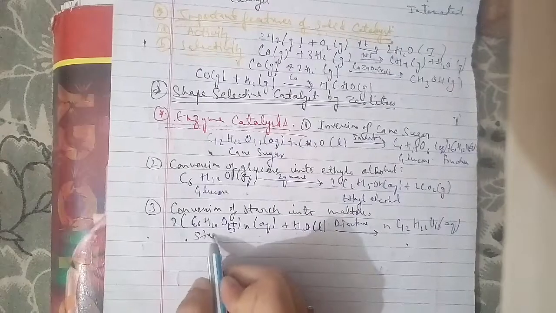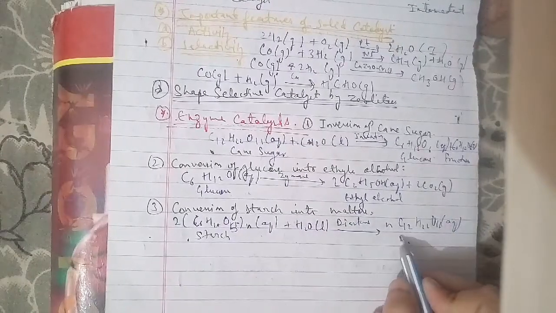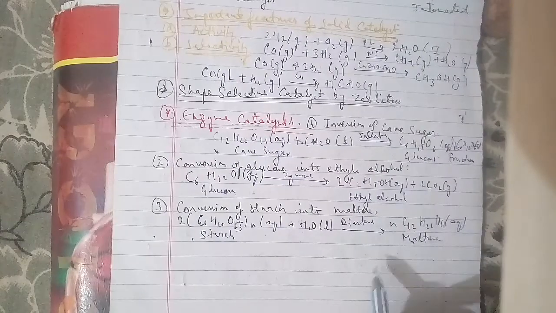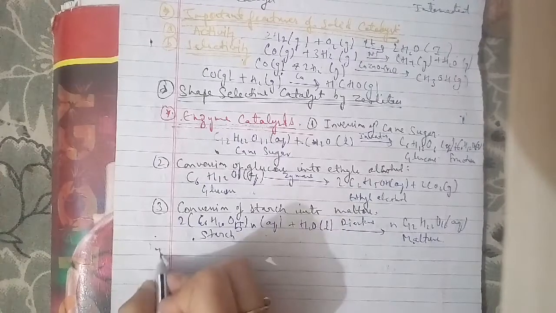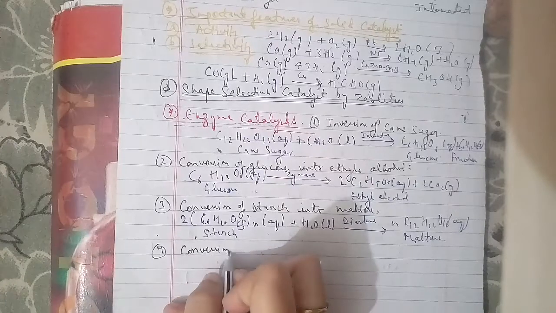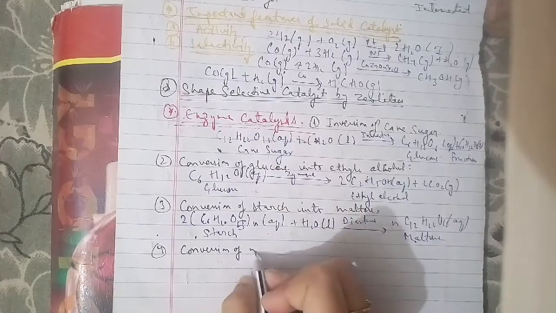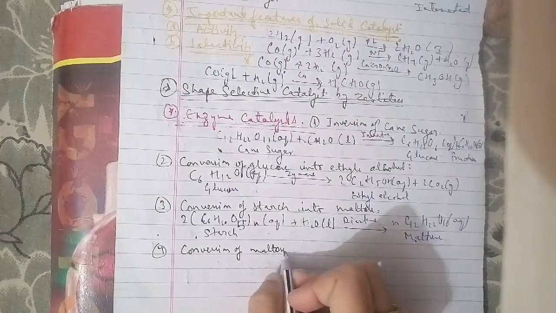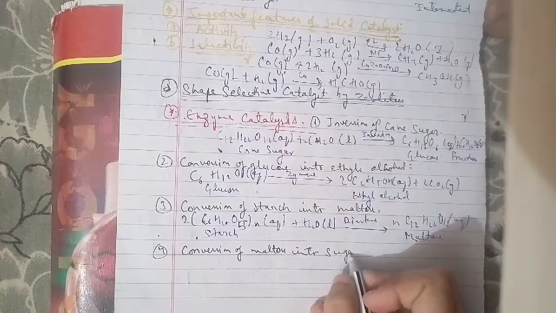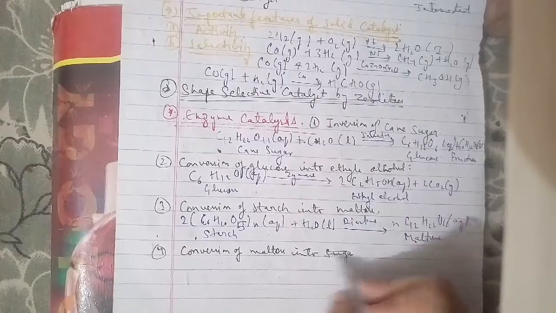For that we have C12H22O11 aqueous plus H2O liquid.